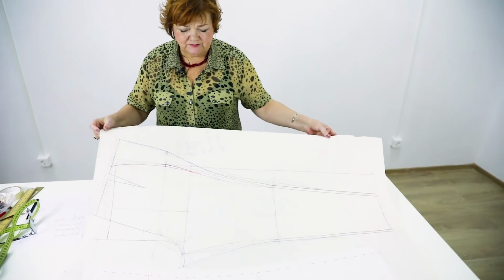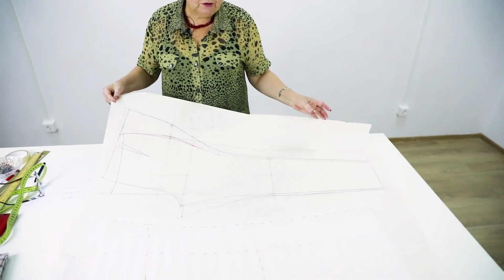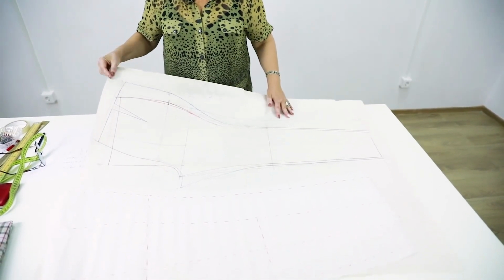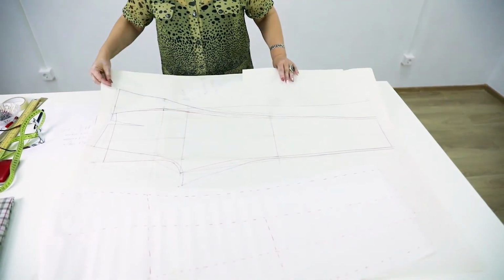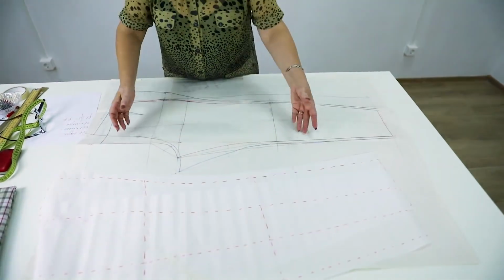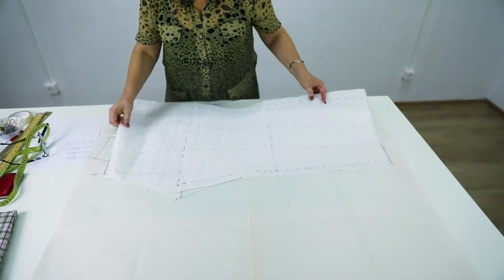My base fits me well, front and the back. It's a little loose, which is why I have to change it in order to draft these pants. I copied the front panel and the back panel. I will show you the extra measurements.